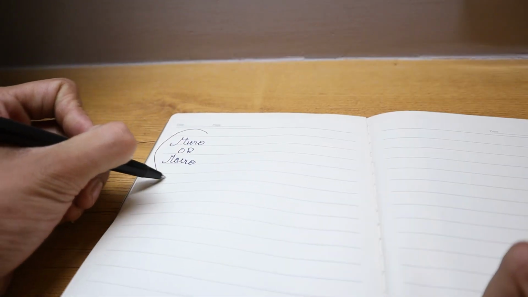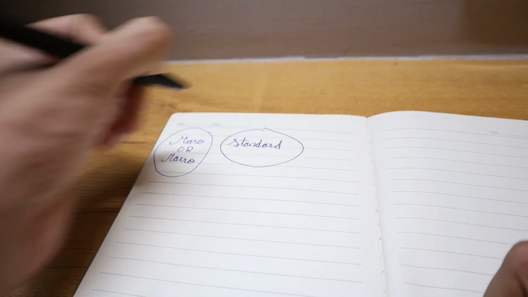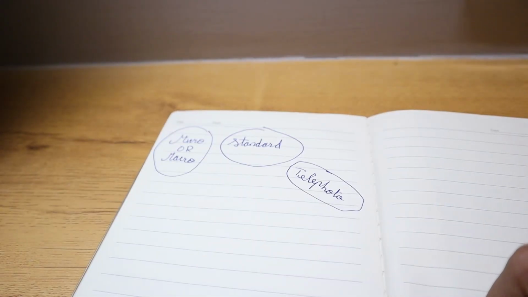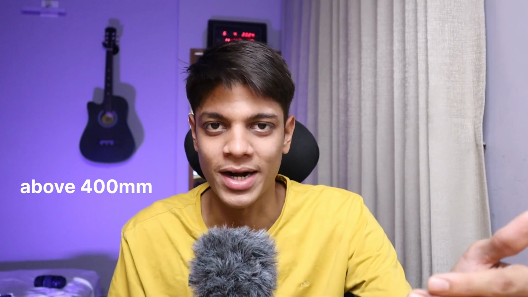Micro or macro lenses, their focal length goes from 14mm to 35mm. Standard lenses, they mainly come with the cameras that you buy. Their focal length goes from 35mm to 85mm. Telephoto lenses, their focal length goes from 85mm to 400mm. And super telephoto lenses, their focal length is above 400mm.